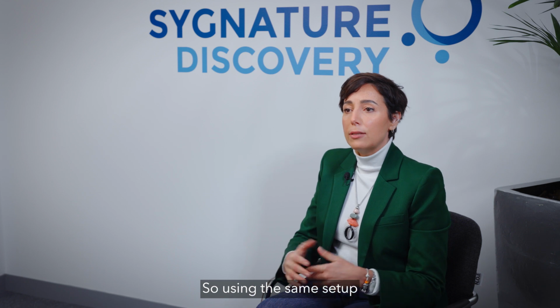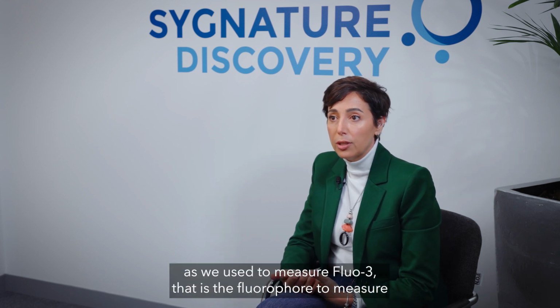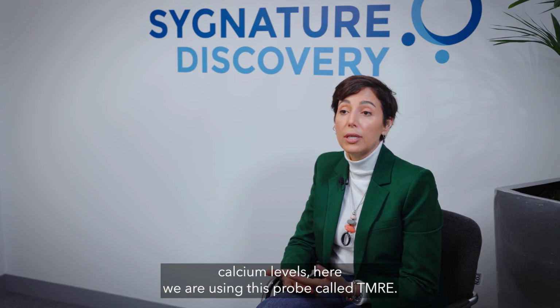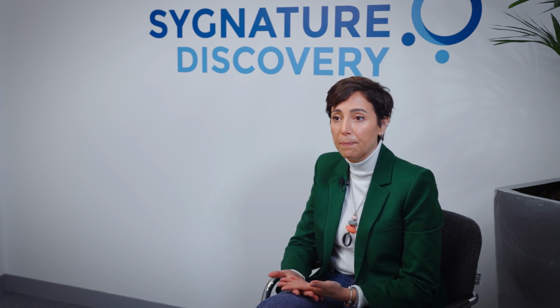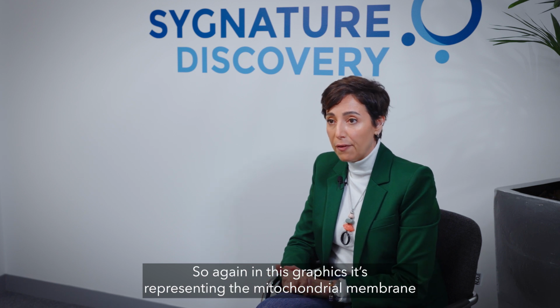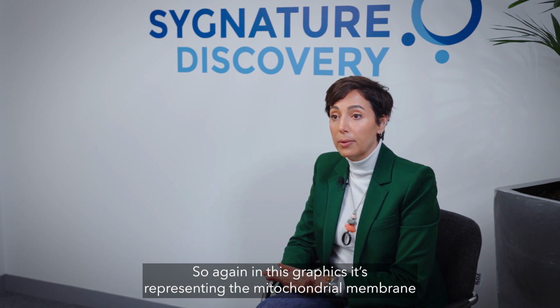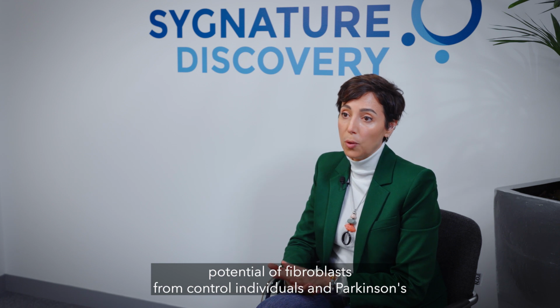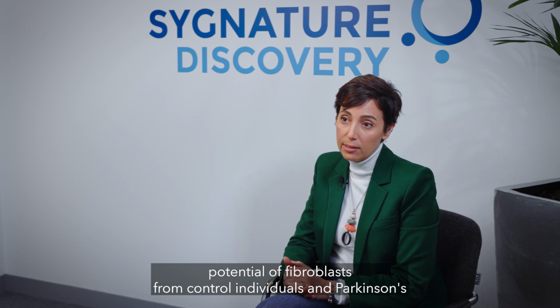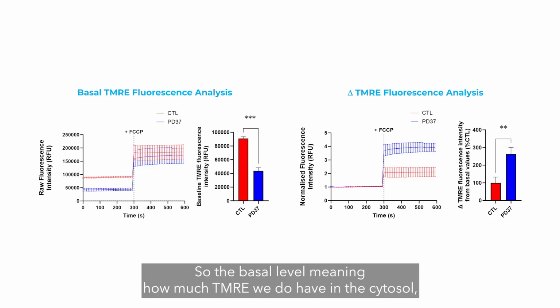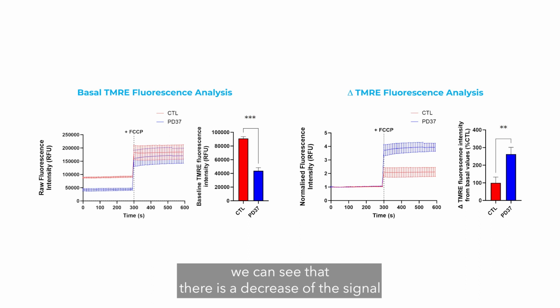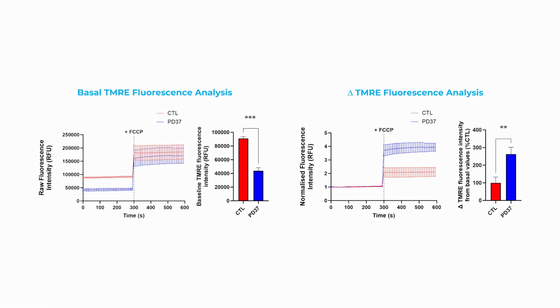So using the same setup as we use to measure fluo-3, that is the fluorophore to measure calcium levels, here we are using this probe called TMRE. Again, in this graphic is represented the mitochondrial membrane potential of fibroblasts from control individuals and Parkinson's disease patients. At the basal level, meaning how much TMRE we have in the cytosol, we can see that there is a decrease of the signal in the PD patients compared to the control cell lines.